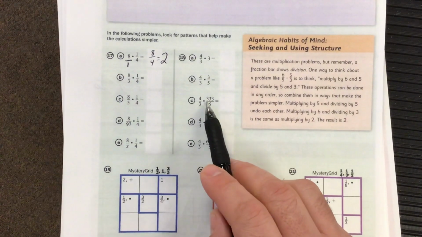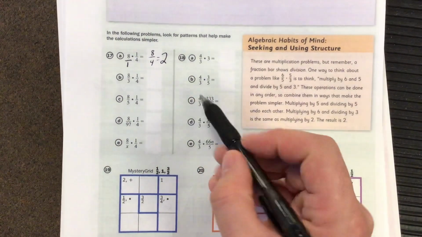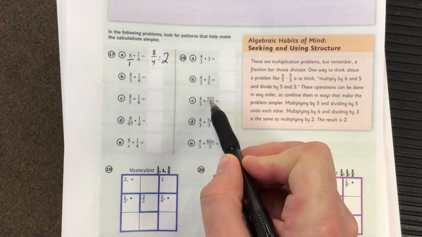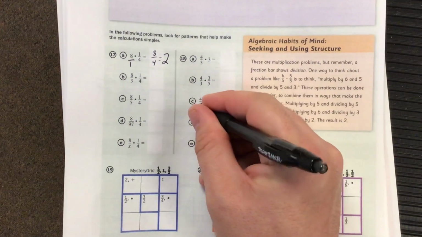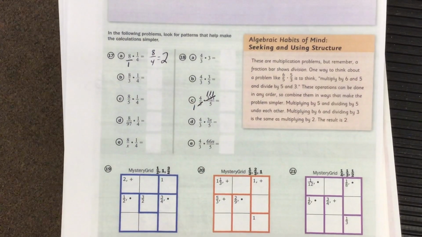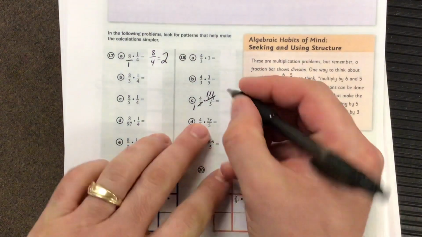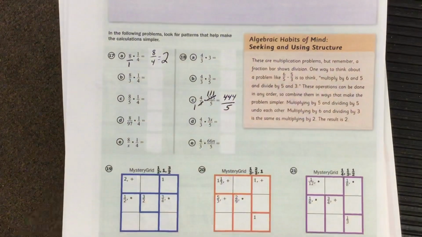You could take 4 times 333 over 15. But I know 3 goes into 333. 111. So I'm going to divide by 3, and I'm going to divide by 3. And that made it a lot simpler for me. 4 times 111 would be 444, and the bottom would be 5 times 1, which is just 5.